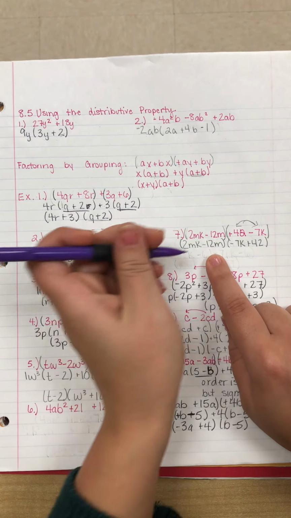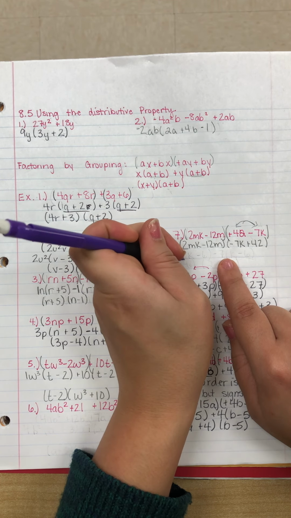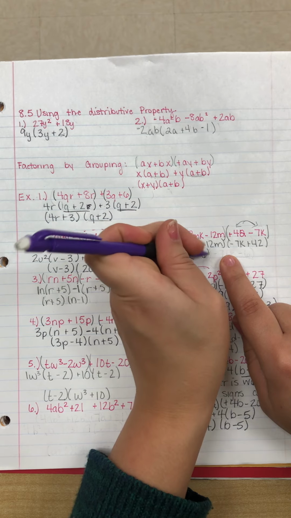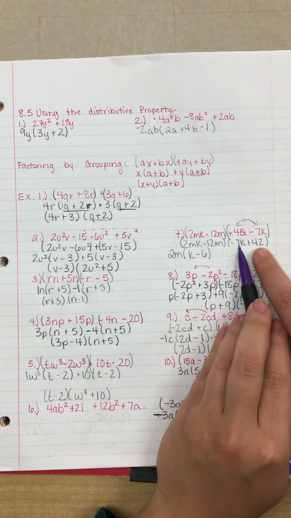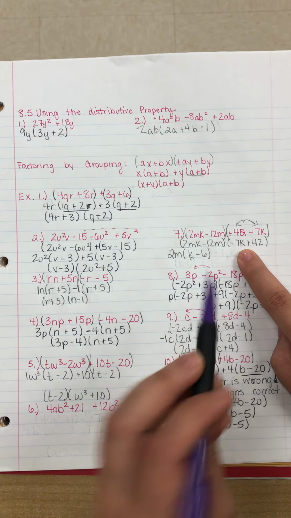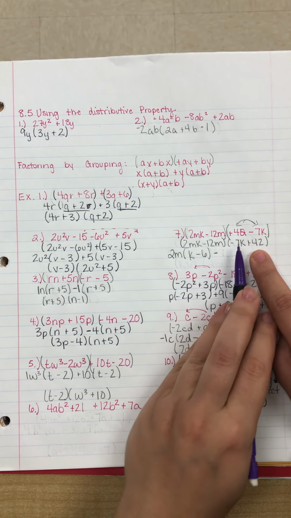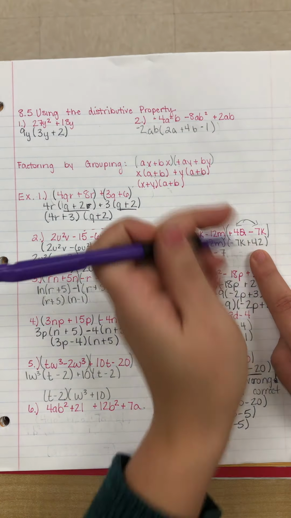So 2 and 12 have the number 2 in common, and they have the letter m in common. I'm left with k minus 6. So I want a positive k minus 6. You see how this says negative 7k, but I want a positive k. That means this also helps you. So, okay, I need positive. This is negative. So how do I get from here to here? You pull out a negative 7.